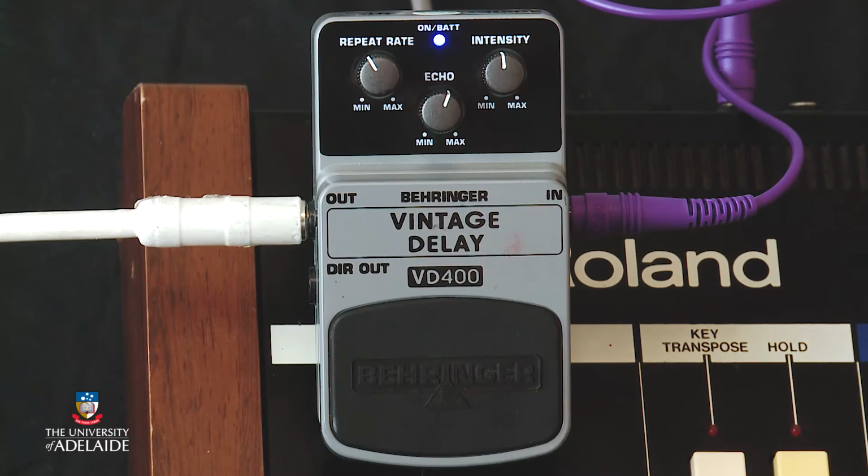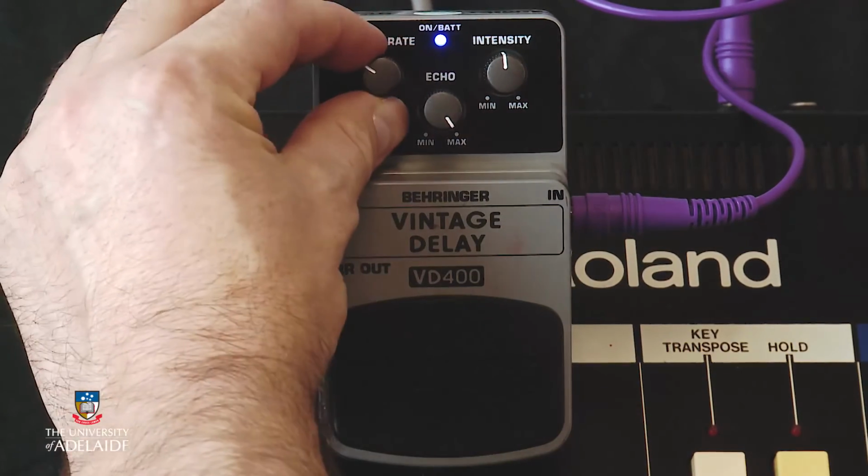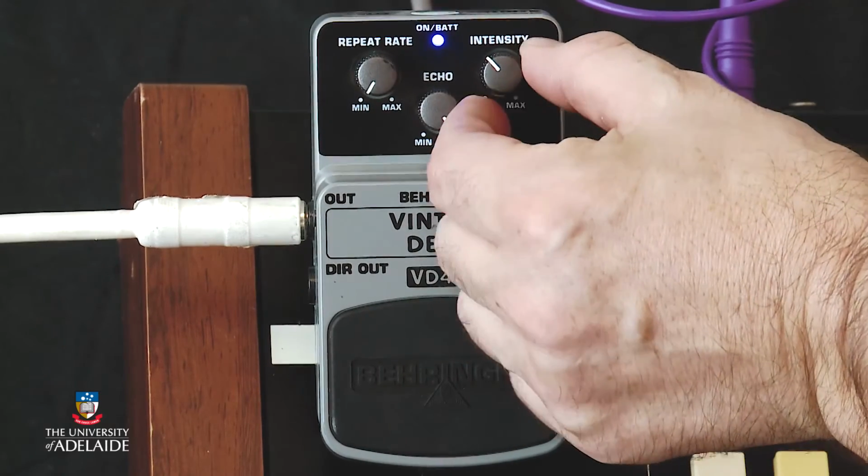We'll start by setting the echo or wet-dry parameter to 100% so we can clearly hear the changes the effect pedal is making. We'll also set the repeat rate and intensity to the minimum setting.